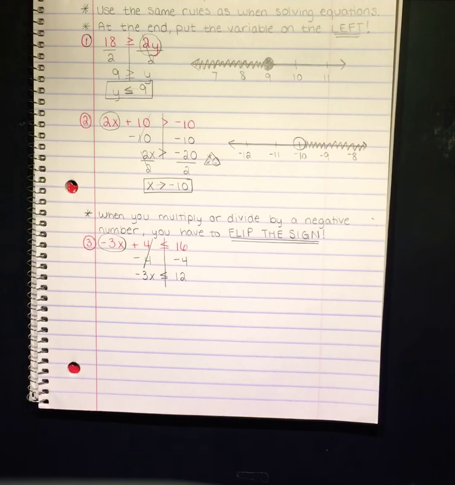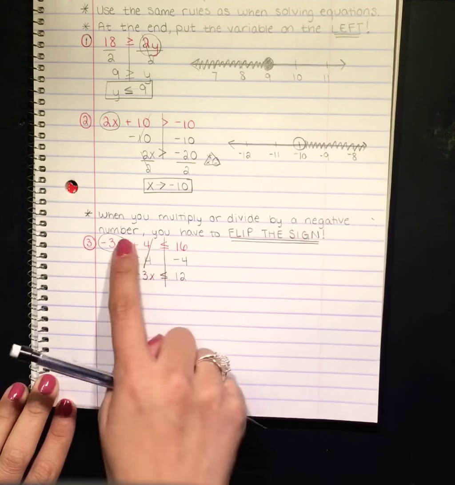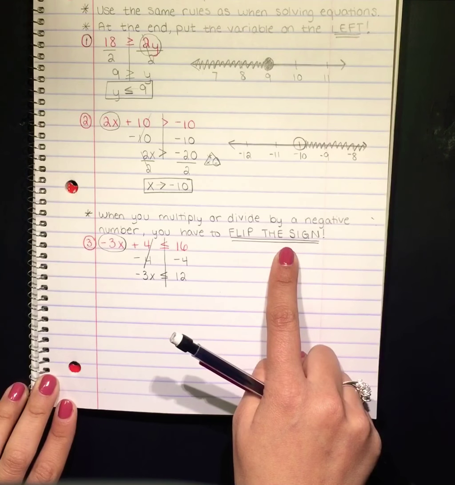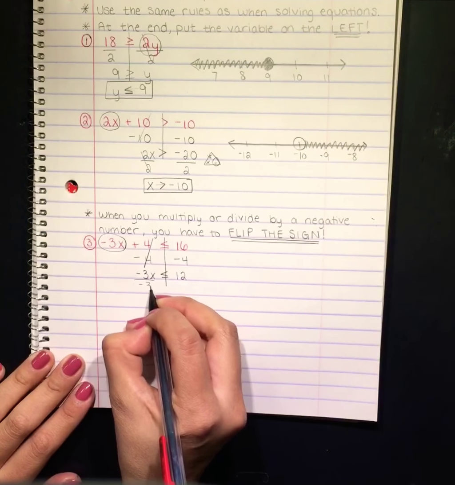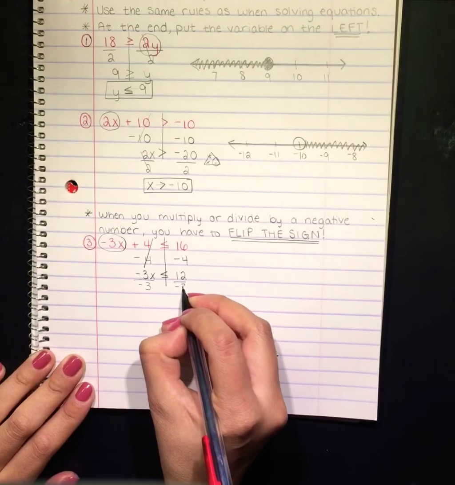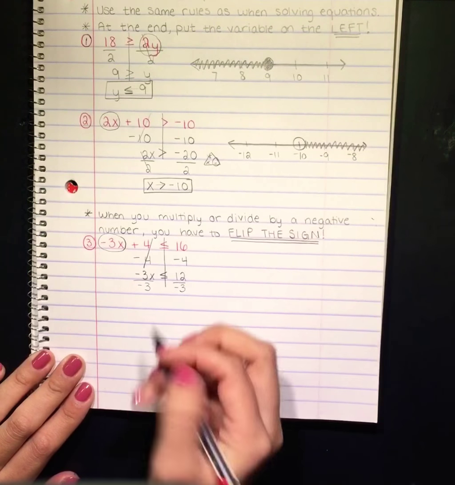Okay, now what do we need to do next? Divide by negative 3. We are dividing by a negative, so what's going to happen? Flip the sign. Okay, so vamos a dividir por negativo 3. Cuando dividimos por un número negativo, vamos a voltear el sign.